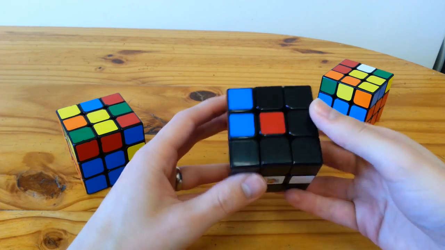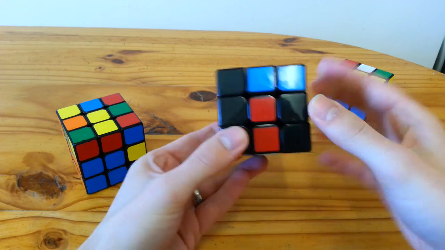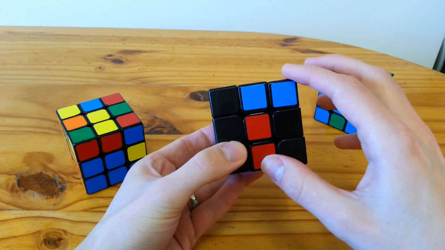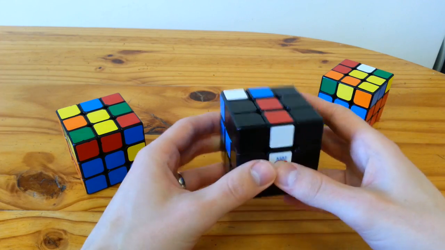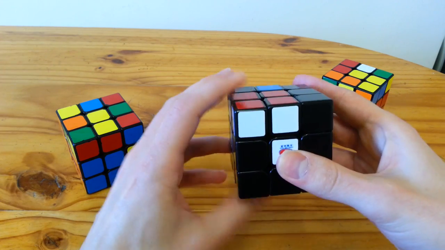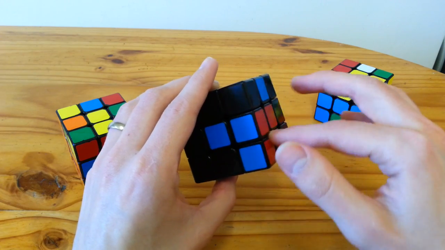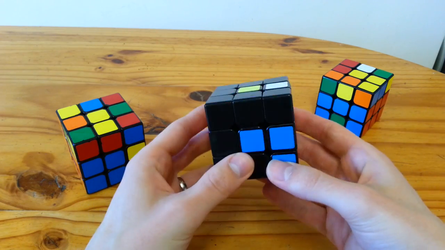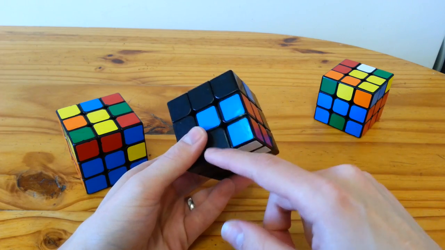So what I would do is this, bring this round, and then if you treat these two like a pair, here we've got an opposite colours case, and you've paired it up so you've built a square. And then step 3 is finally to insert the final edge piece.